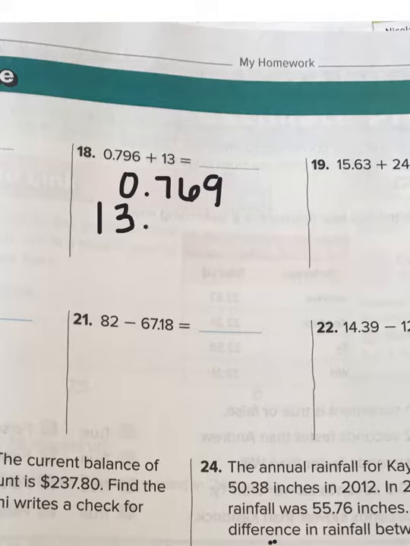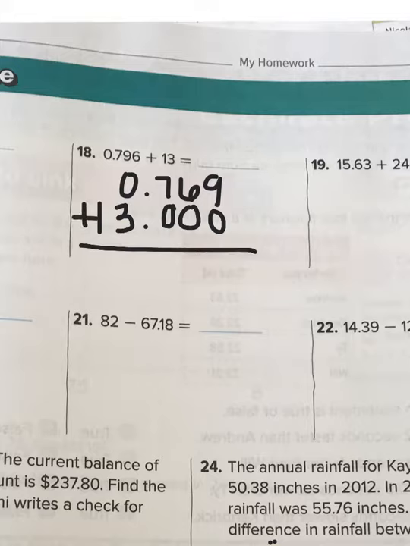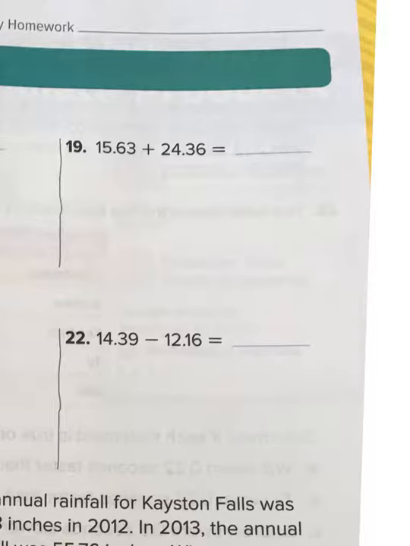Line up the 3 with the 0, and then we can add zeros to help us with our addition in line with our 0.796. So adding 6 and 0, we get 6, 9 plus 0 is 9, 7 plus 0 is 7, and 0 plus 3 is 3, and then 1, bring down, and then bringing down our decimal place, we get 13.769.